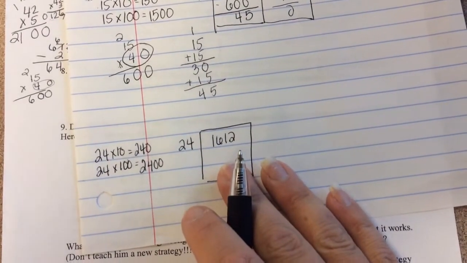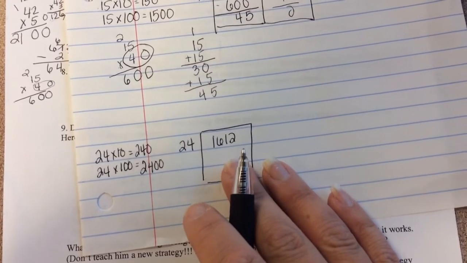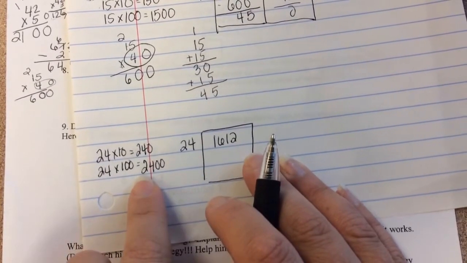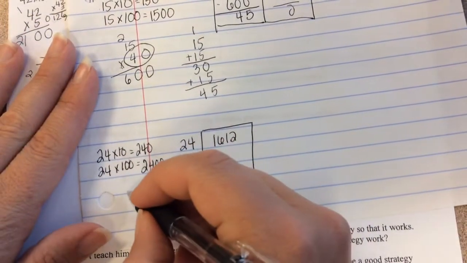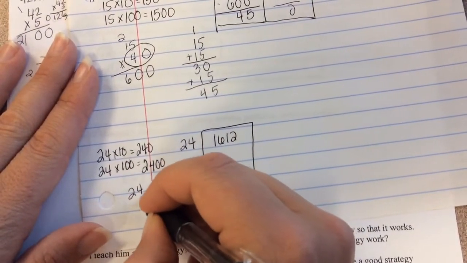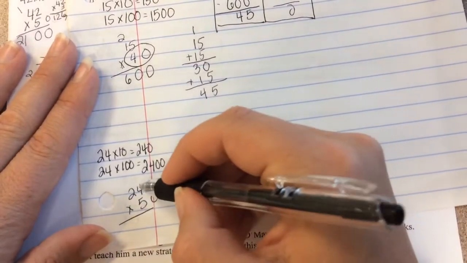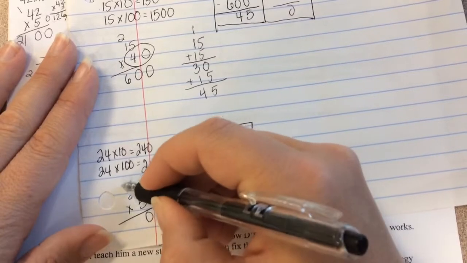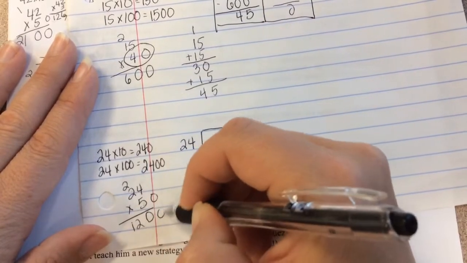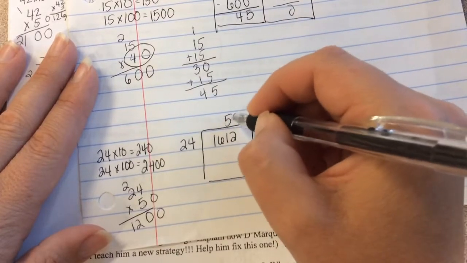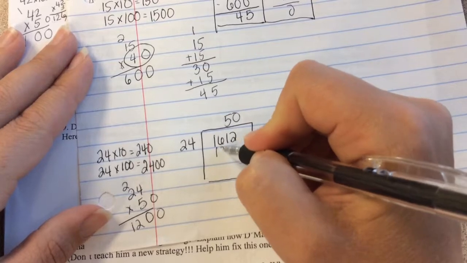Okay. 100's too big, but this is kind of close to half of this one, so I'm going to go halfway in between, and I'm going to do 24 times 50. But I'm just going to multiply it by 5 and then add a 0 to the end. 4 times 5 is 20. 2 times 5 is 10, 11, 12. So 50 times 24 is 1,200.